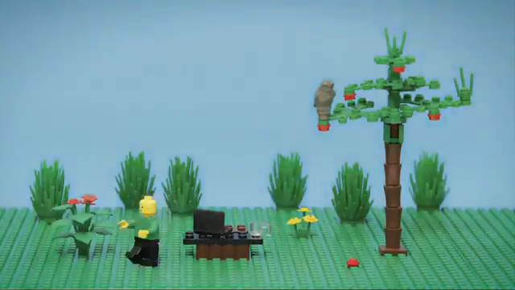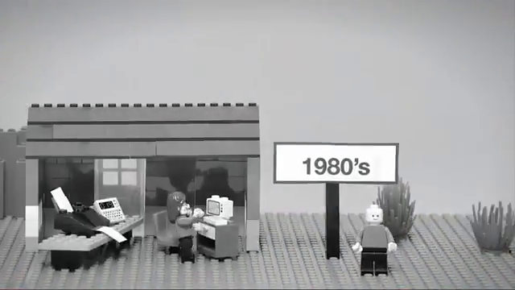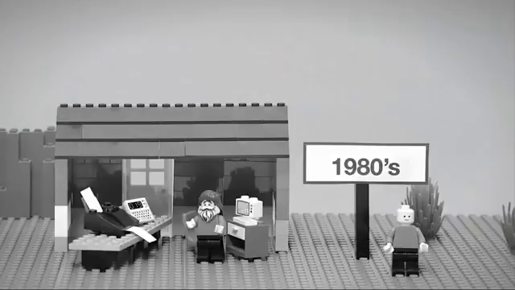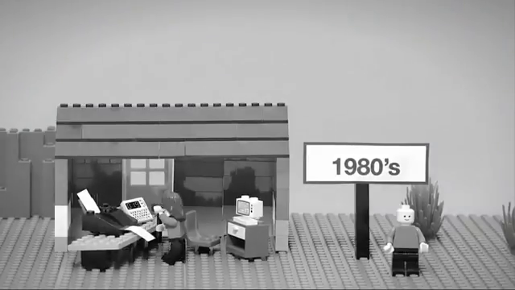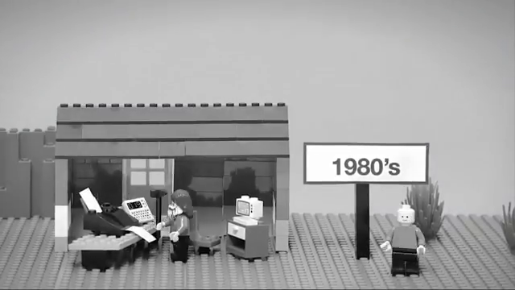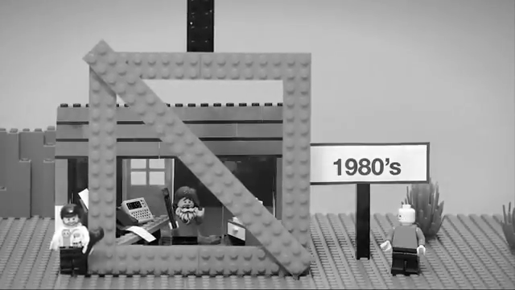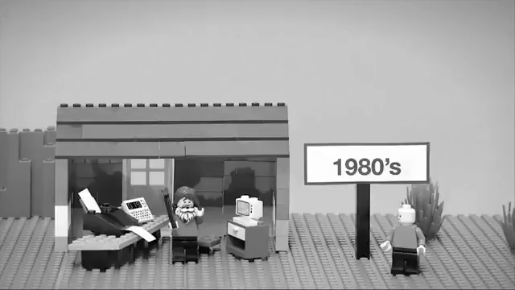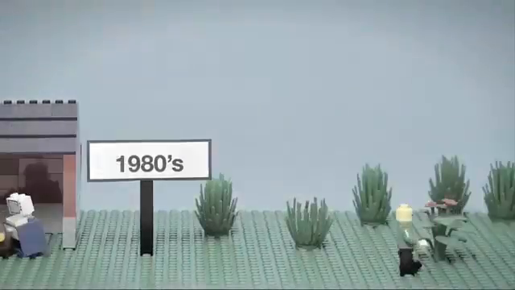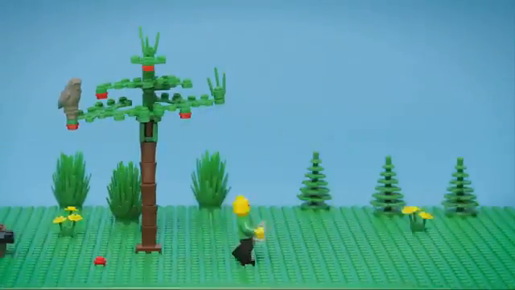Let me take you back where it all started. In the 1980s, a guy named Richard Stallman had a problem with the software in his printer. He could fix the printer himself, but unfortunately, he was not allowed to get inside the black box by the manufacturer. This frustration was the beginning of the free and open source movement.